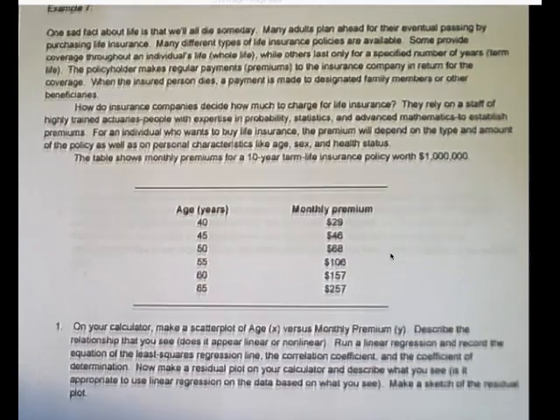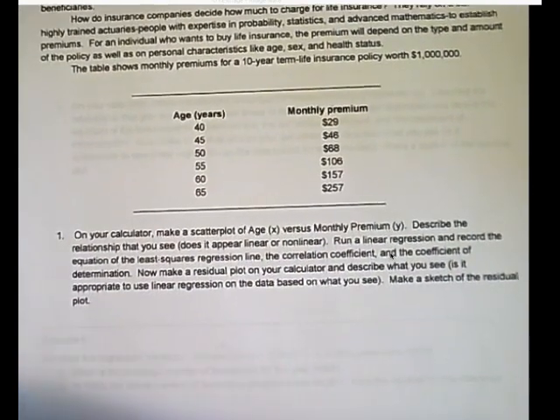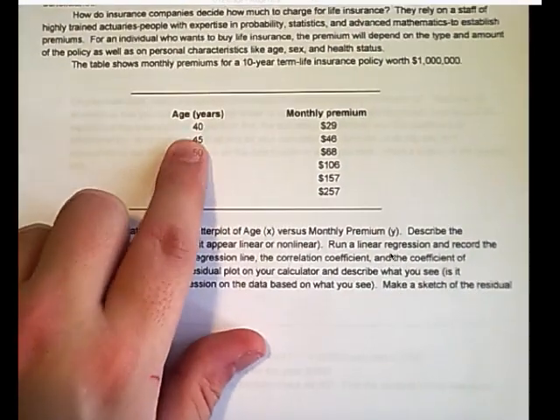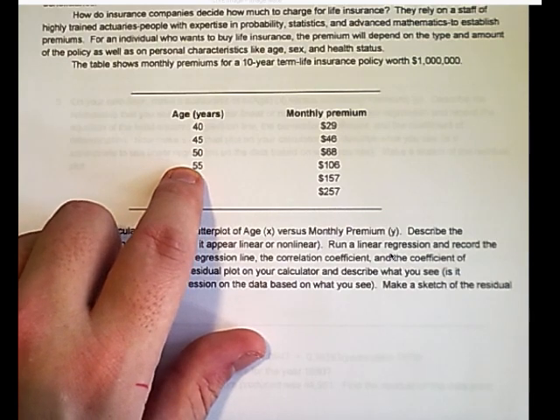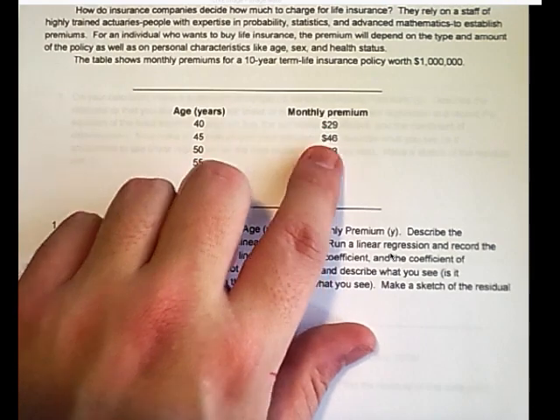It says, on your calculator, make a scatter plot of age as your X list and monthly premium as the Y list.